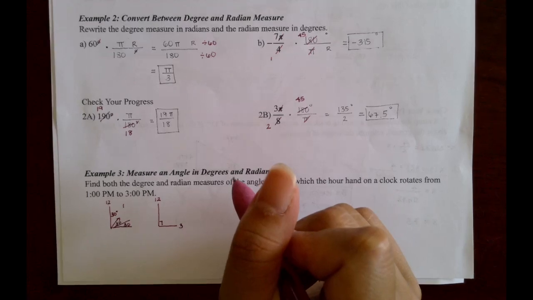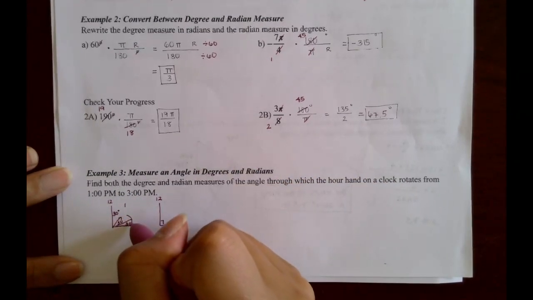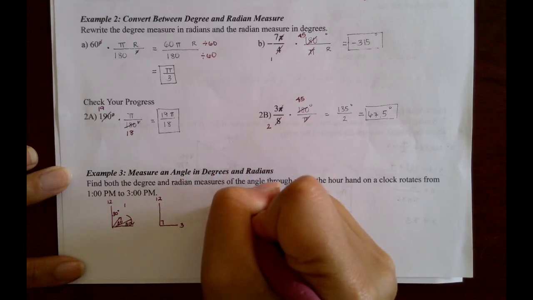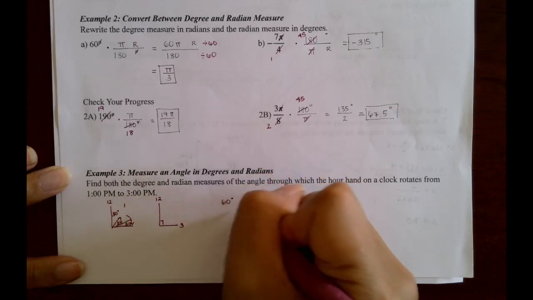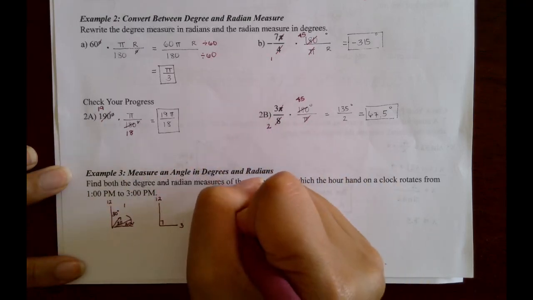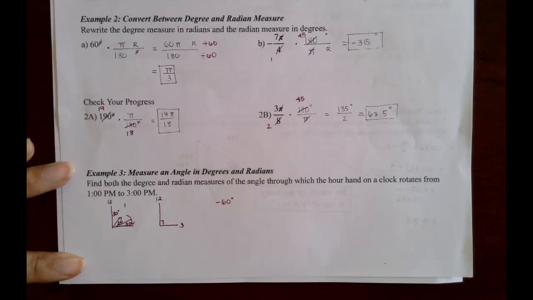So then how it changes is it goes from here to here, which is an equivalent of 60 degrees, right? Because to go from 30 degrees to 90 degrees, that's a difference of 60. And since we're going clockwise, that means it will be negative 60 degrees.